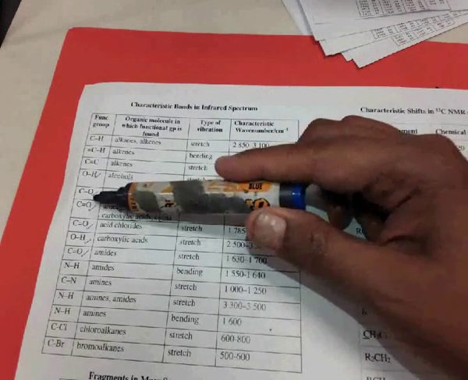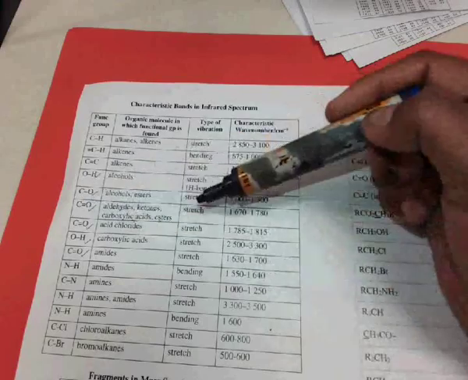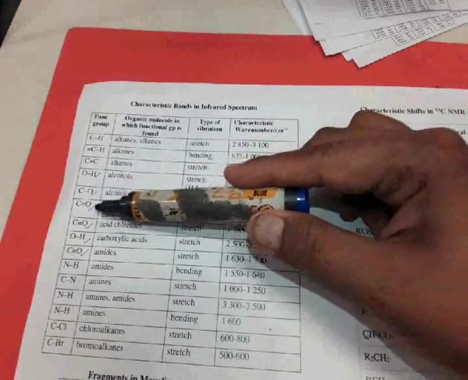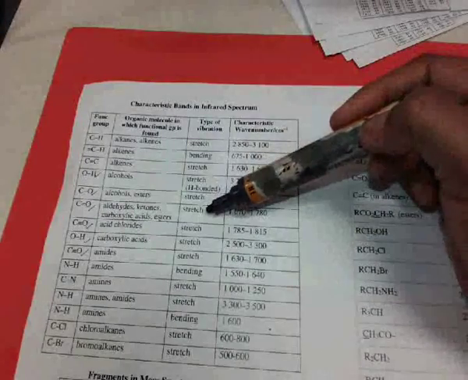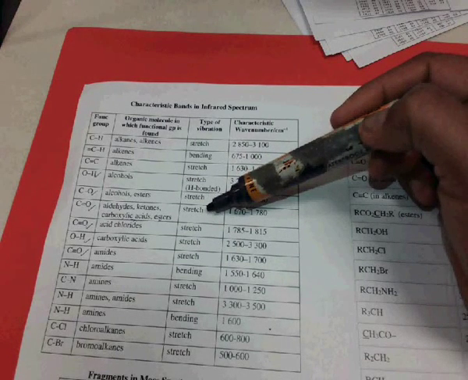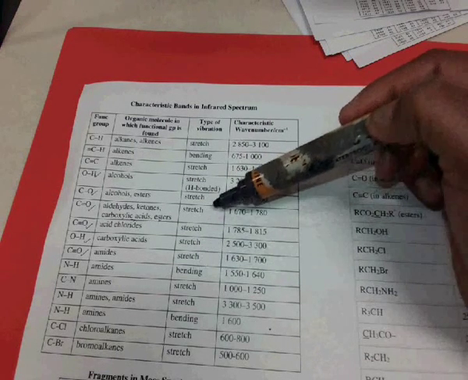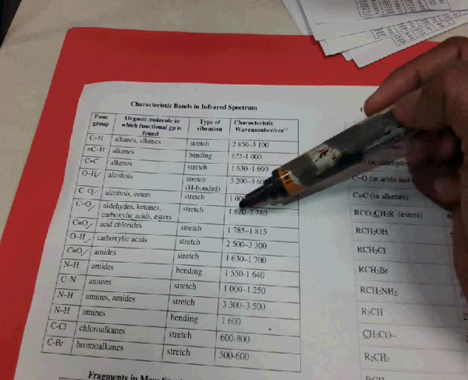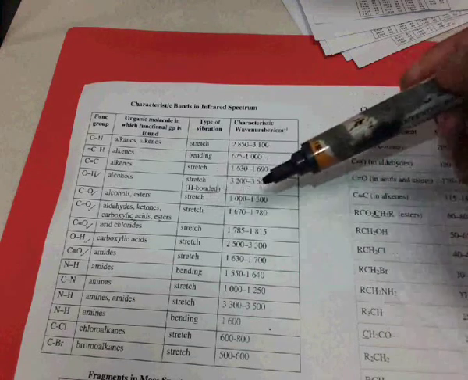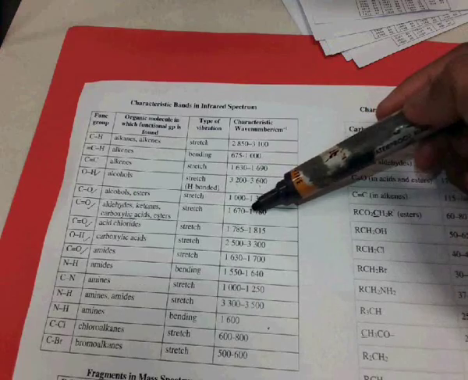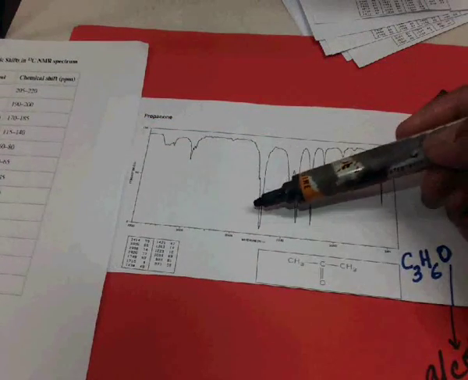So I'm looking for a C double bond O stretch. That carbonyl group, remember, has 2 vibrations, stretching or bending. This one at this particular wavelength is stretching, and it is between 1670 and 1780. So have a look and see if we do have some activity in that area.